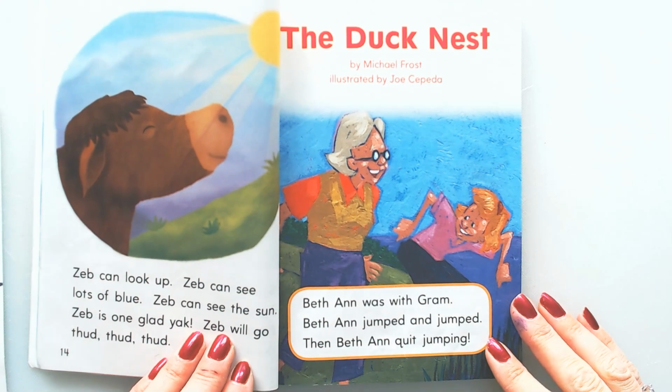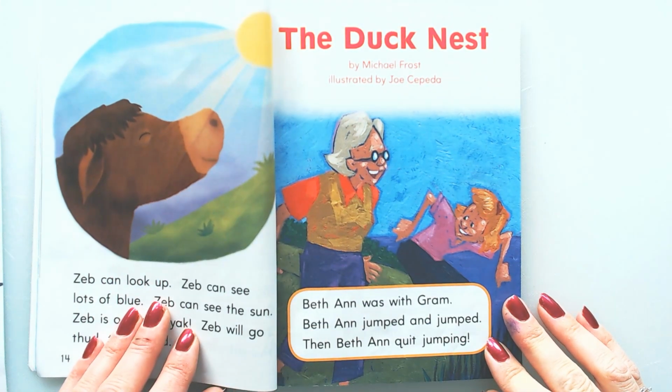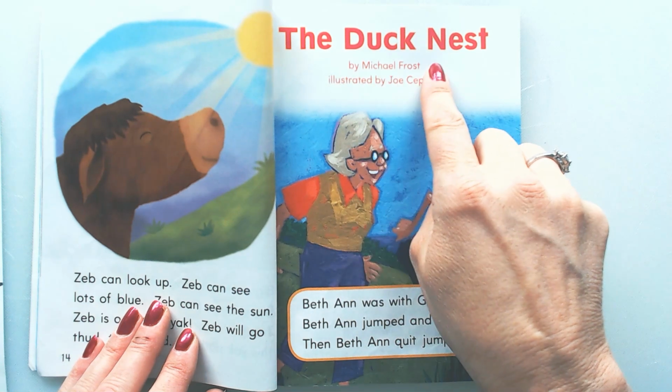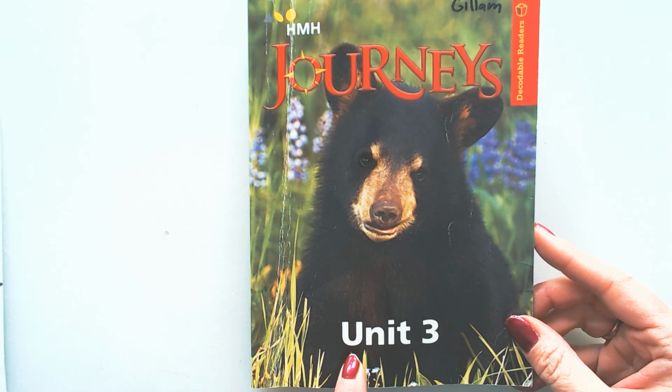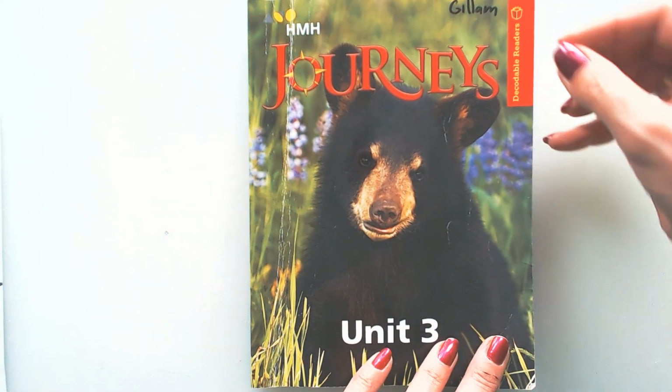Hi, boys and girls. Today we are going to be reading The Duck Nest. And this is day 3 in lesson 11 of our Unit 3 Decodable Reader.